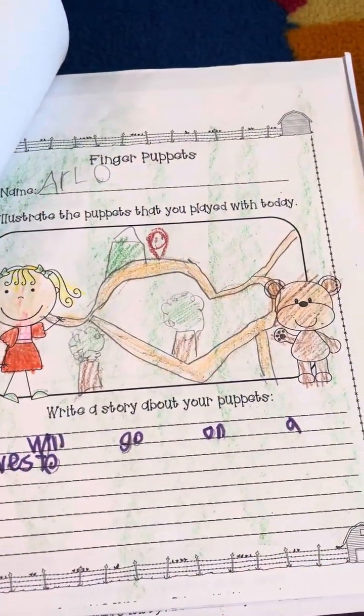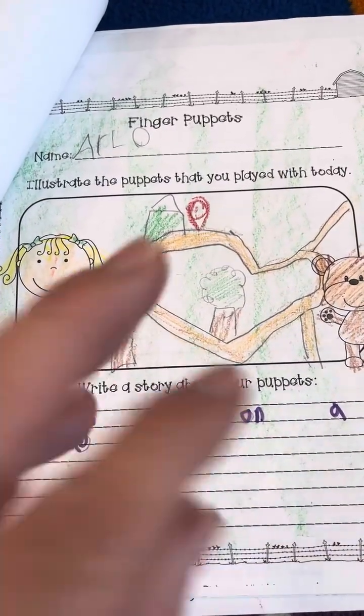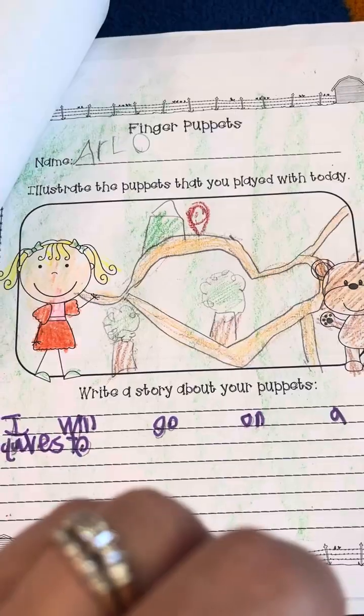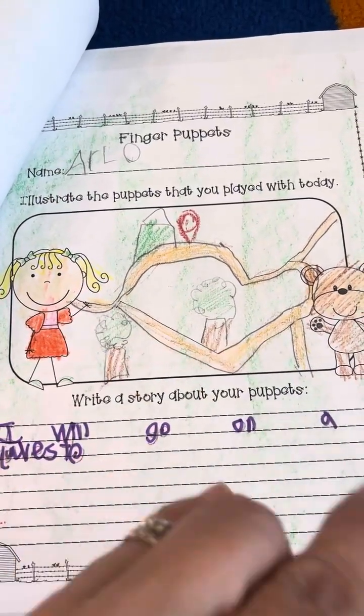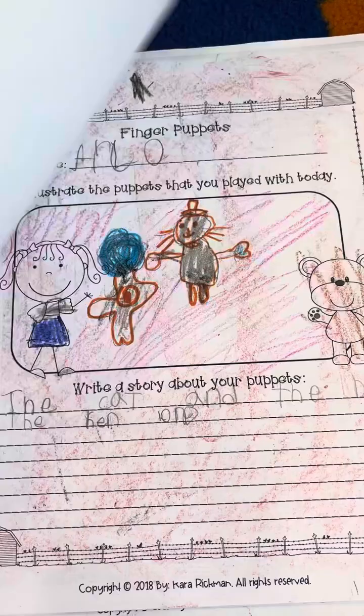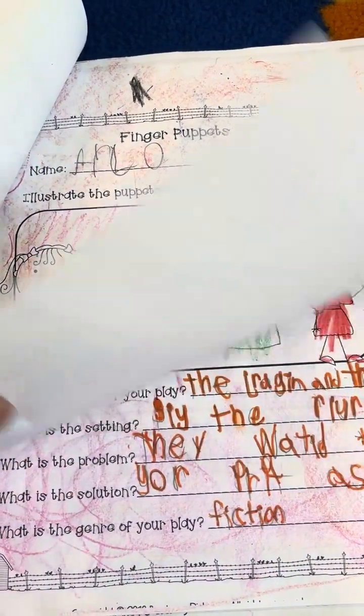This is finger puppets. Finger puppets are just little puppets that you can put on your fingers, and they can tell a story, and then they can draw the picture, and then they write a sentence about the story that they told. Here's another finger puppets. This child went to finger puppets twice during this month.